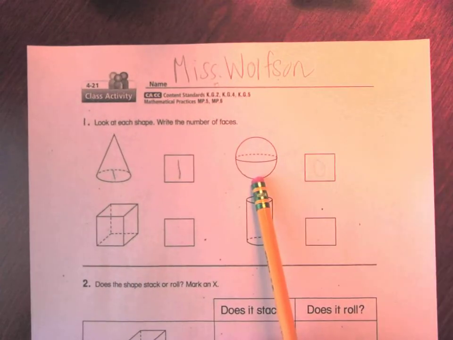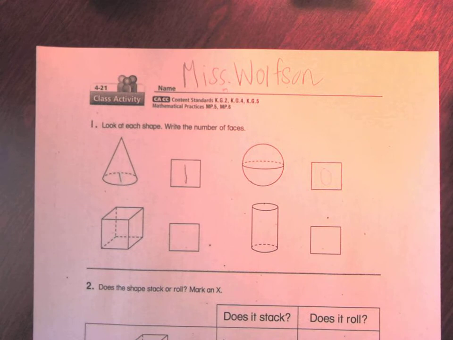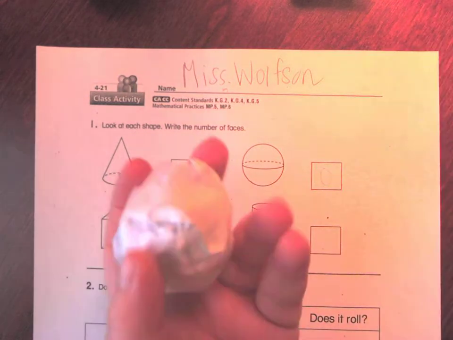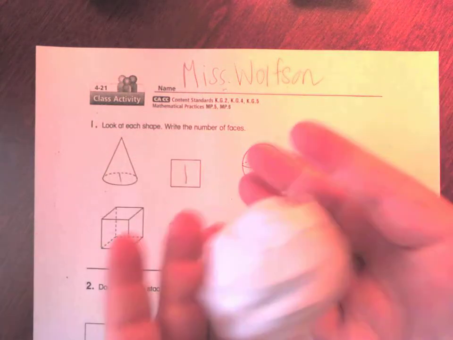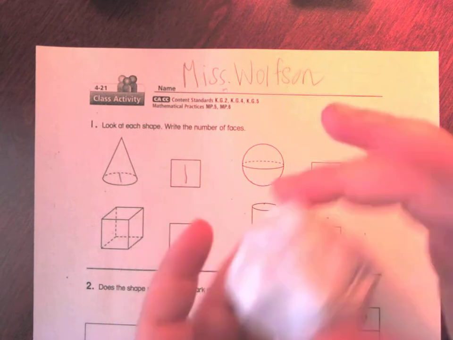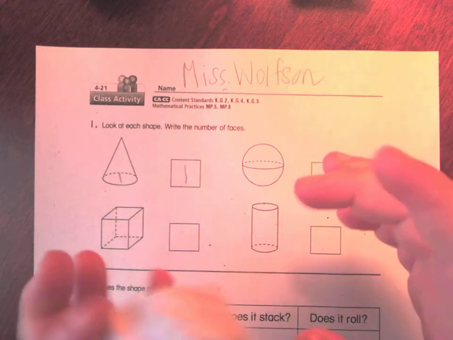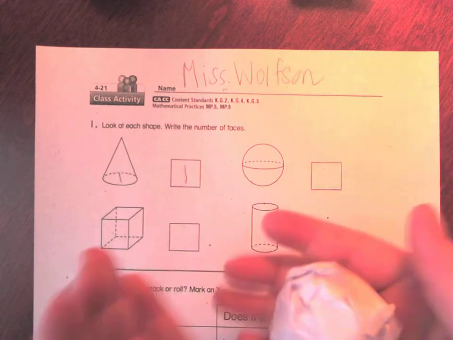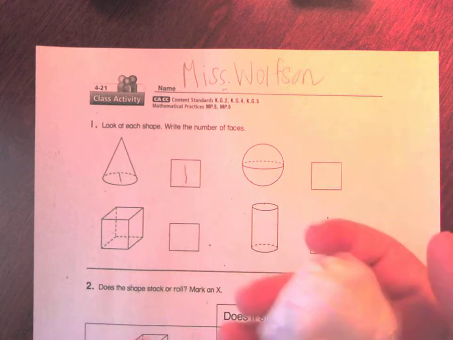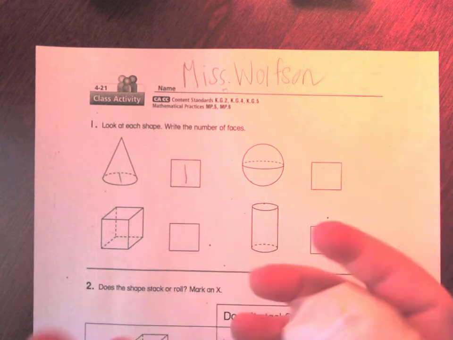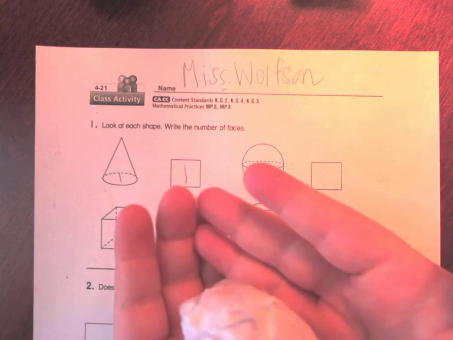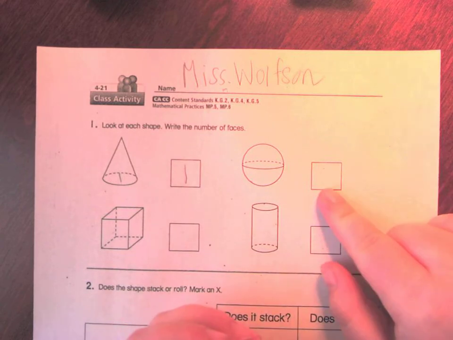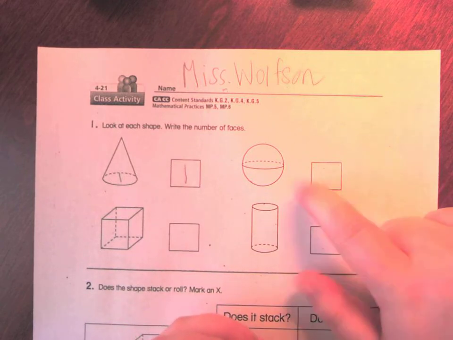This is a sphere. I know that's kind of a silly word. A sphere is like a ball. So let's think of some different things that we can find at home or outside that look like a sphere. Maybe a baseball, a basketball, a soccer ball, a bouncy ball. Those are all some really great examples of a sphere.